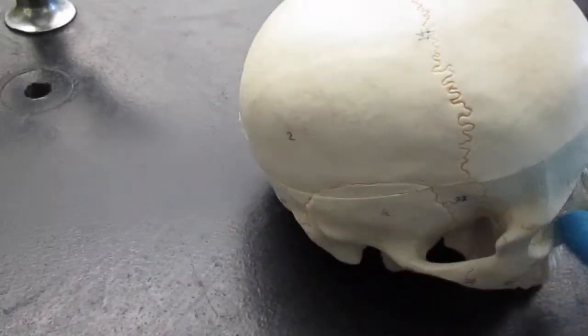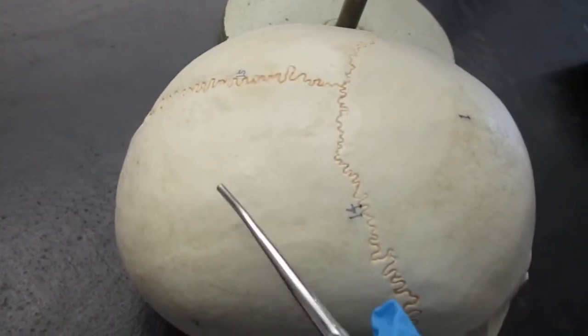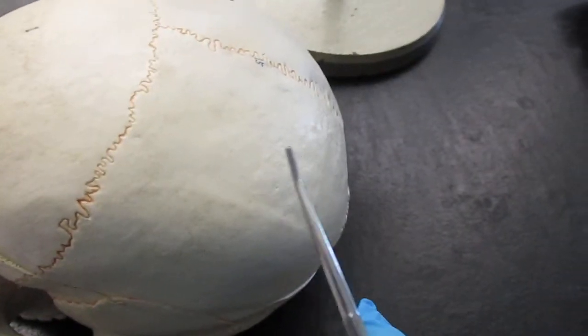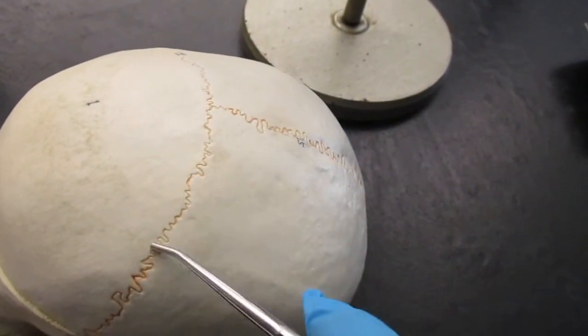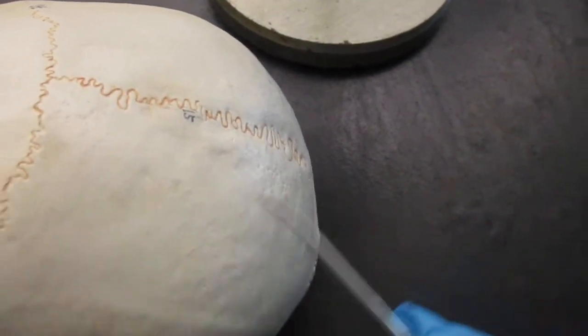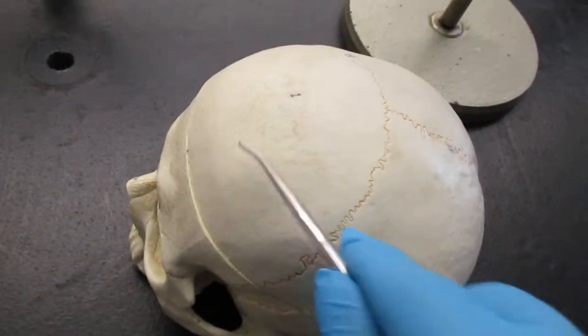We have the parietal bone next, which I've already showed you. So here is the right parietal bone, and here is the left parietal bone. And remember that you have your coronal suture and sagittal suture right here. Parietal bone, frontal bone.